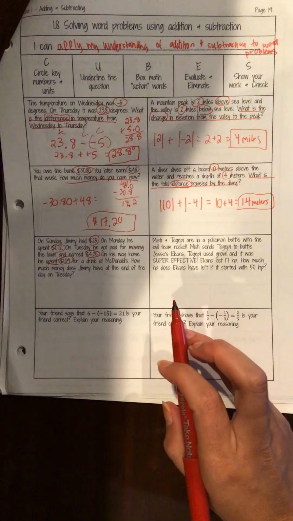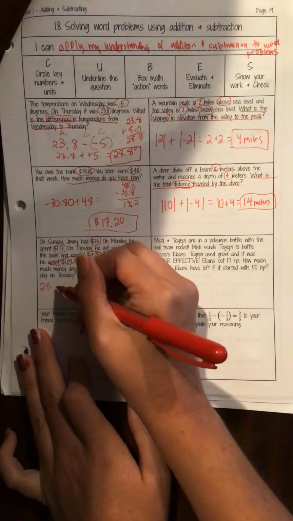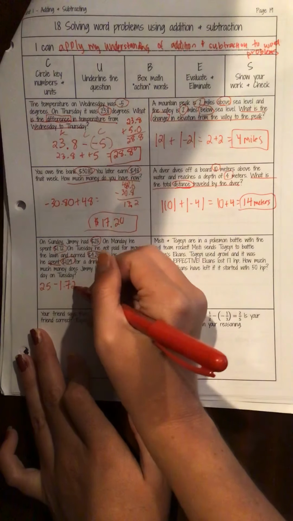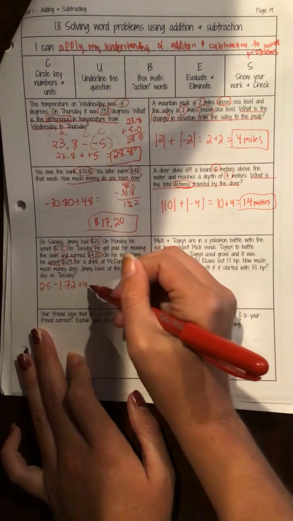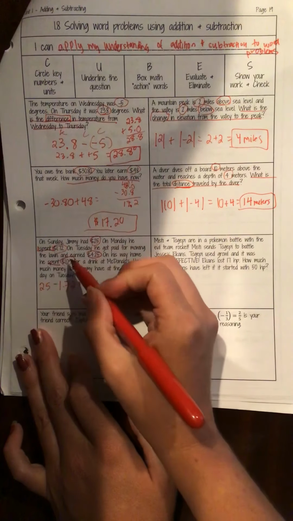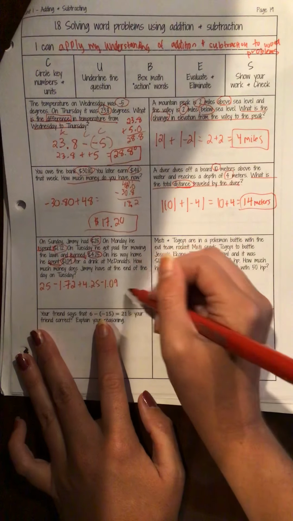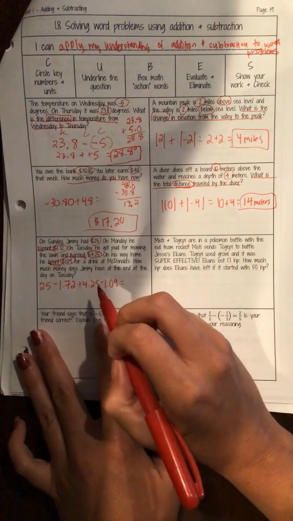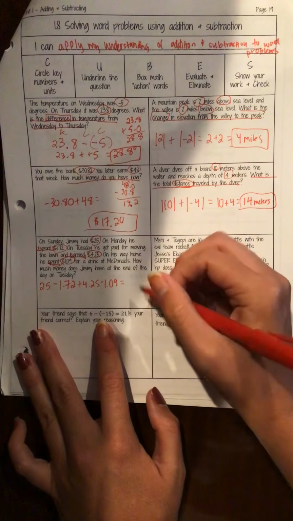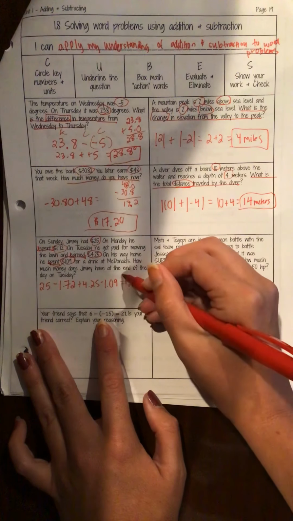So we've got some positive numbers and some negative numbers. He starts off with 25. Then he subtracts 1.72. And then he adds 4.25. I know this because of my words here, spent, earned. So spent is going to be minus, earned is going to be plus, and then spent is going to be minus. So we would set this up, and we should get $26.44.